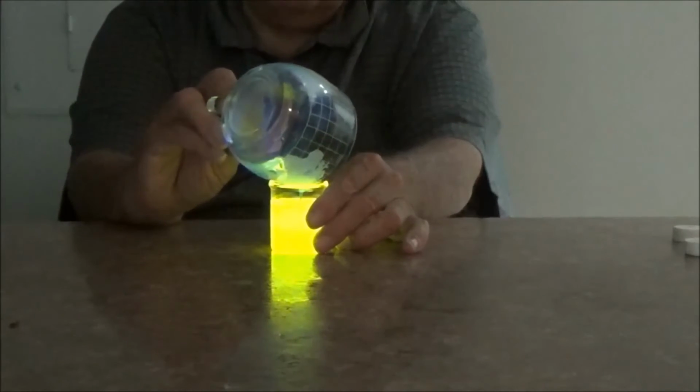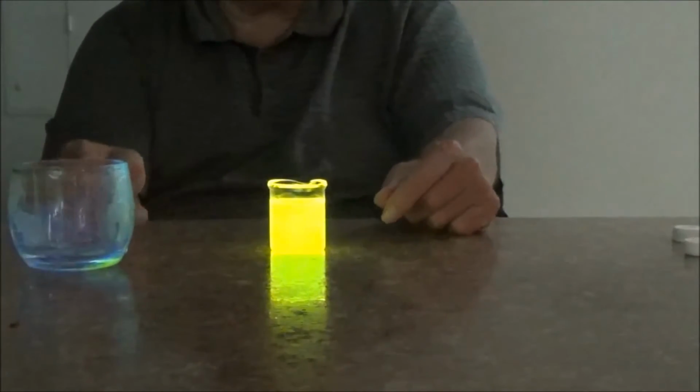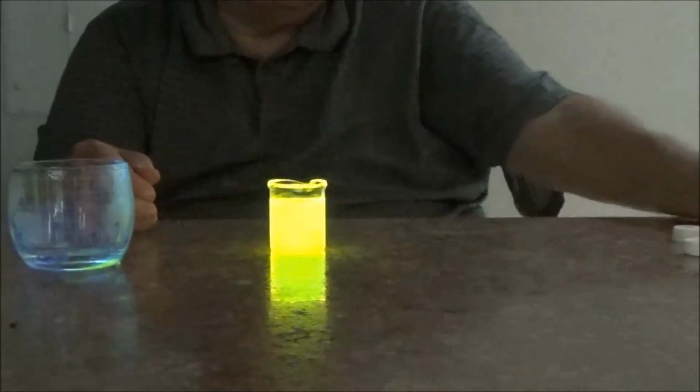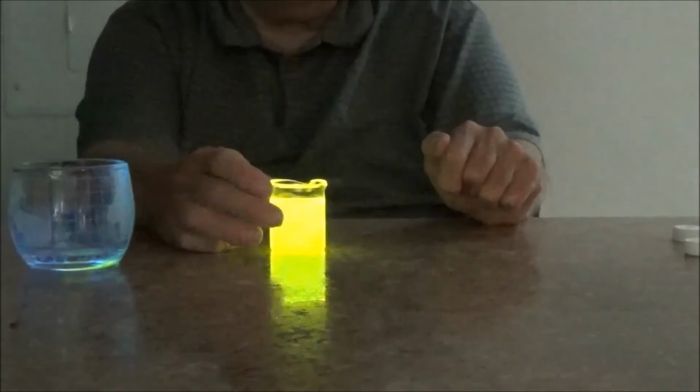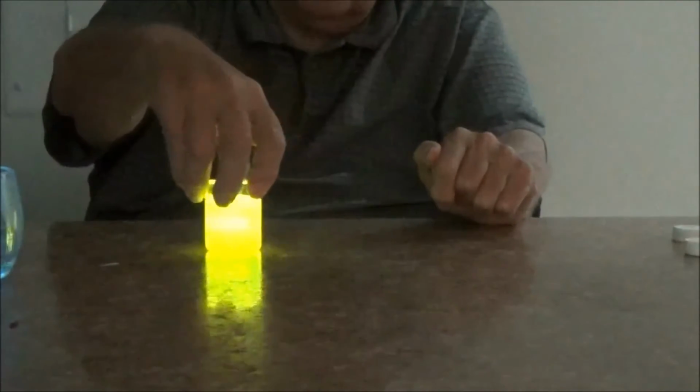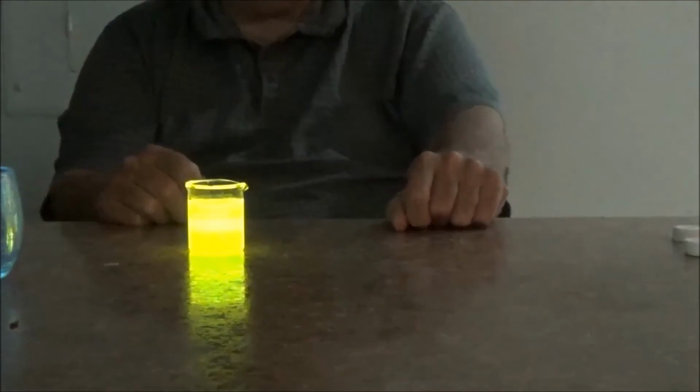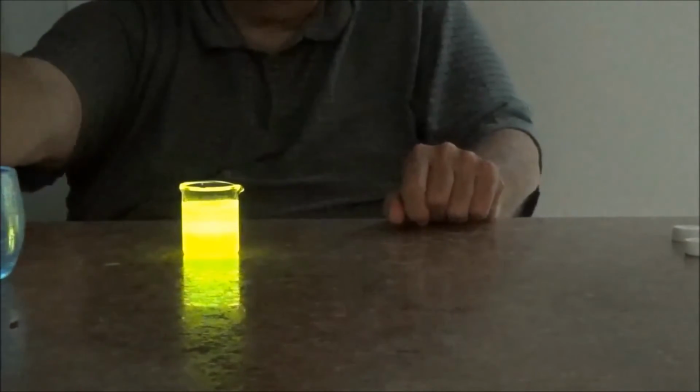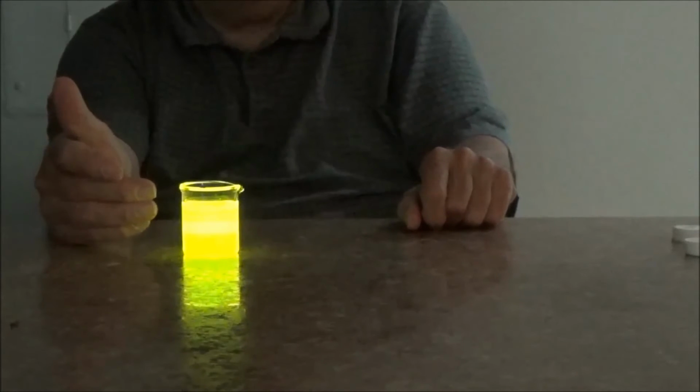I think the first time it didn't light up because I may have used the wrong vial. I can't see myself in this darkness. So look at how bright that is. Tremendously bright, and it will last this way for a good hour.